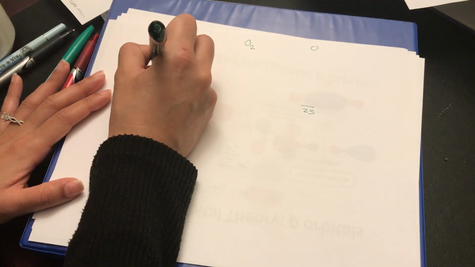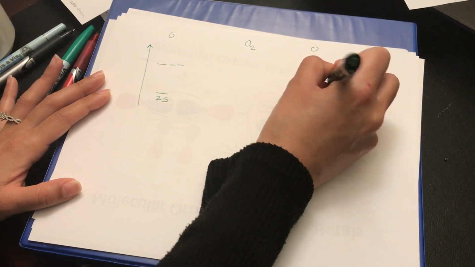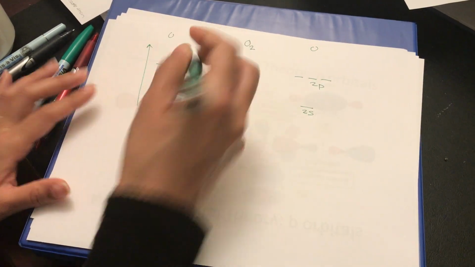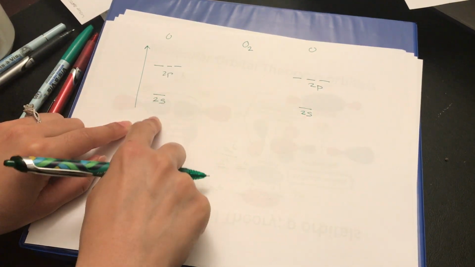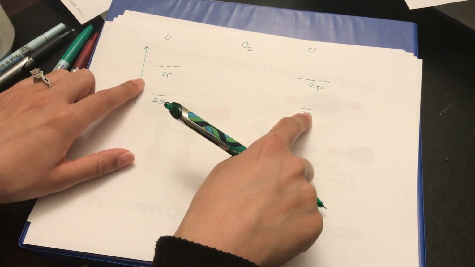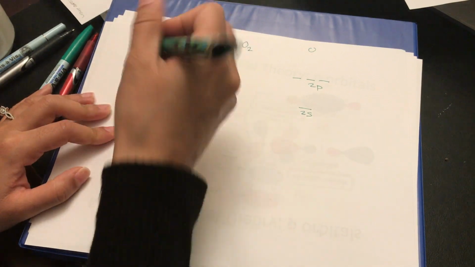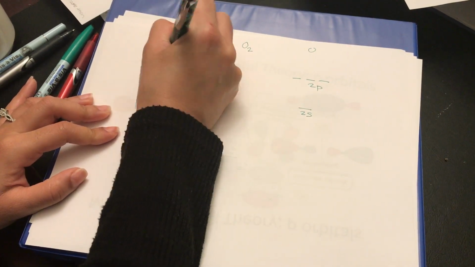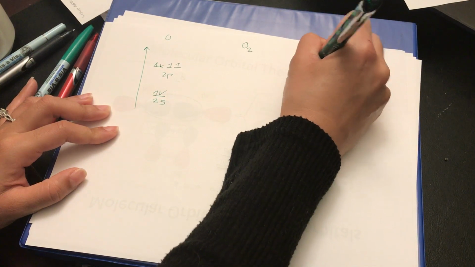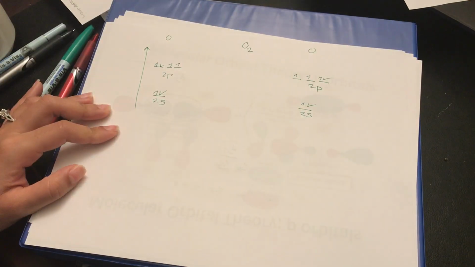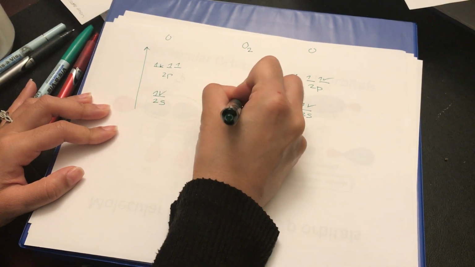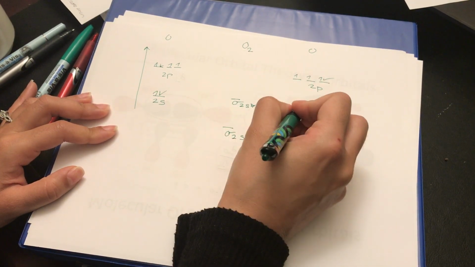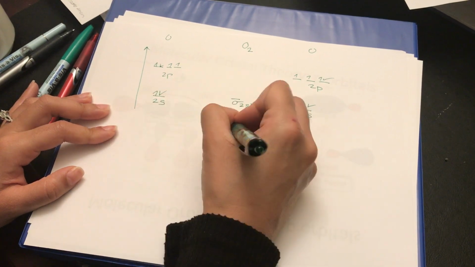So I have 2s, and then I have 2p. Note how I'm keeping them, since they're the same, they're homonuclear, in the same exact energy, because there shouldn't be any energy difference so that they can easily combine together. Alrighty, so then I have my sigma 2s and my sigma 2s star. So I take my 1 electron here, here, and here.